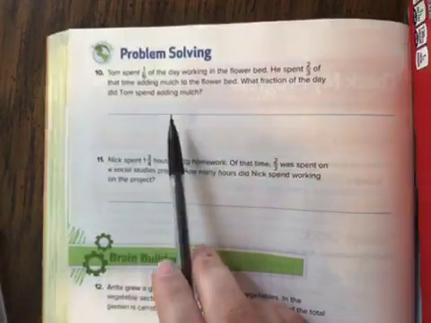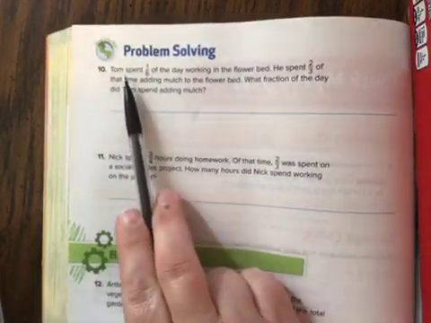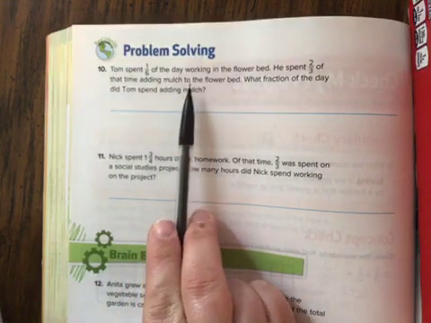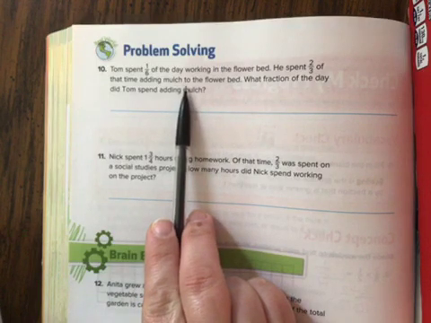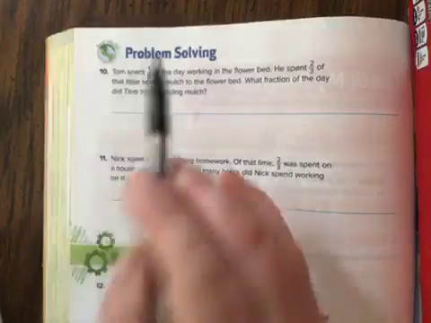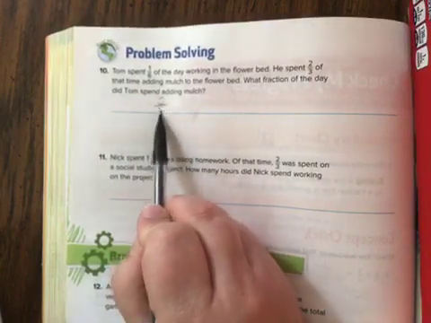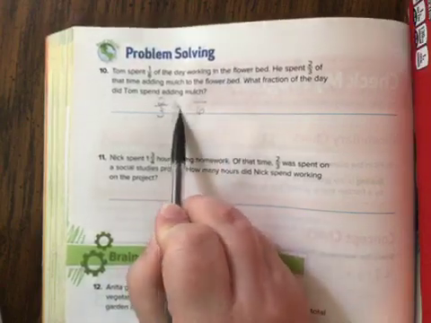Number 10. Tom spent 1/6 of the day. I'm on the next page, 758, number 10. Tom spent 1/6 of the day working in the flower bed. He spent 2/3 of that time adding mulch to the flower bed. What fraction of the day did Tom spend adding mulch? So it's 2/3 of 1/6.